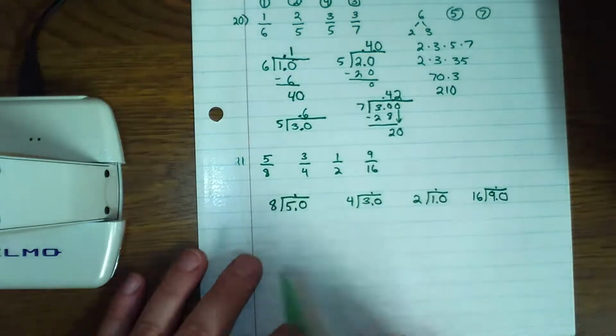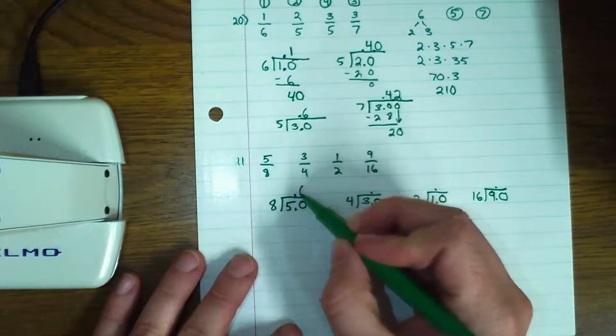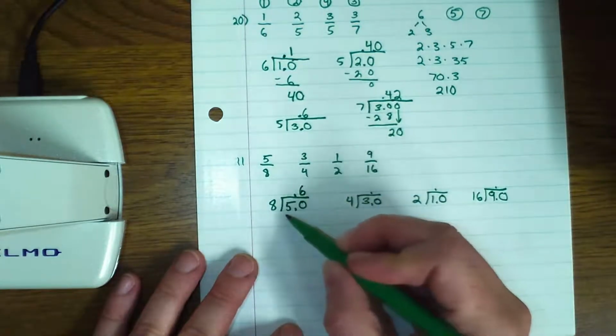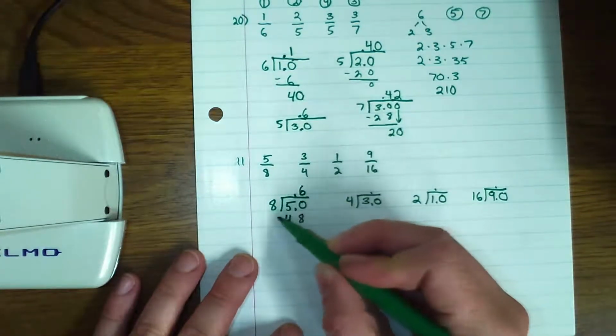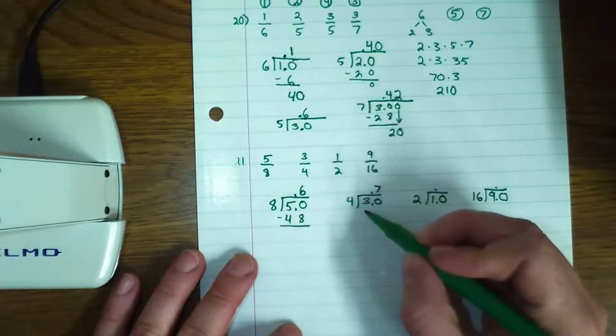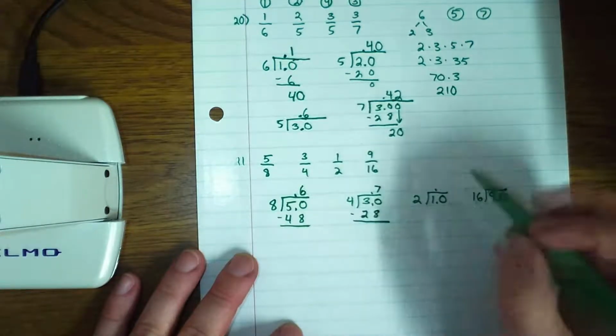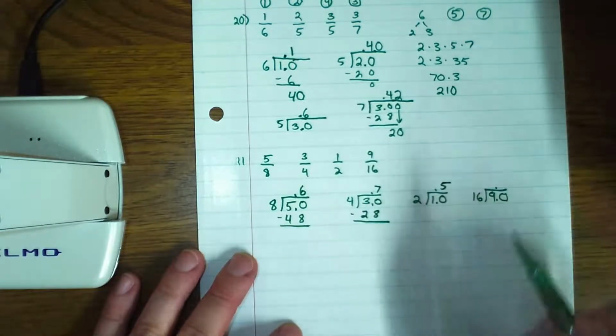And I'm going to try to find the first place value. 8 goes into 50 6 times. We get 48. 4 goes into 30 7 times. We get 28. 2 goes into 10 5 times.